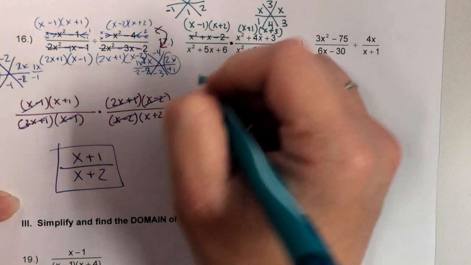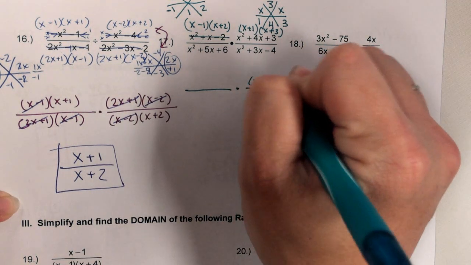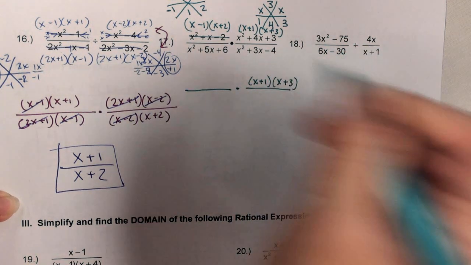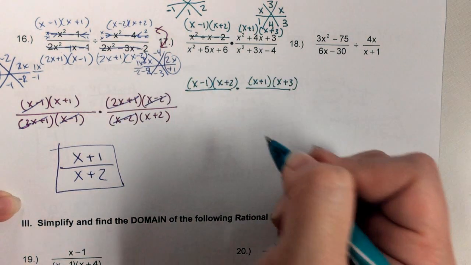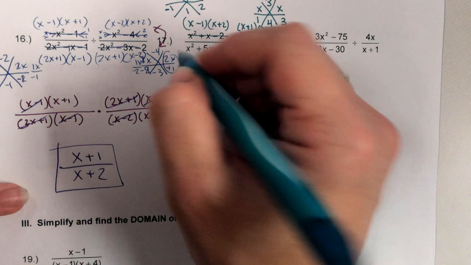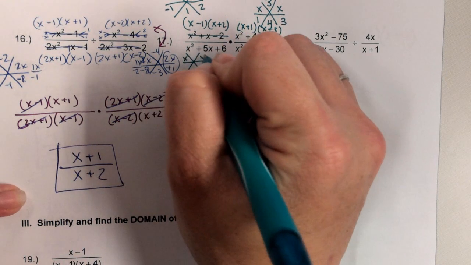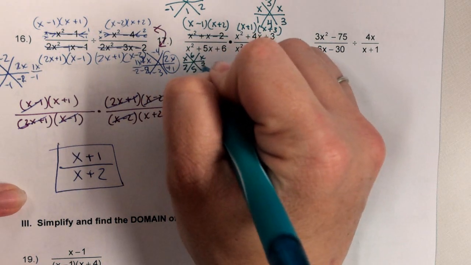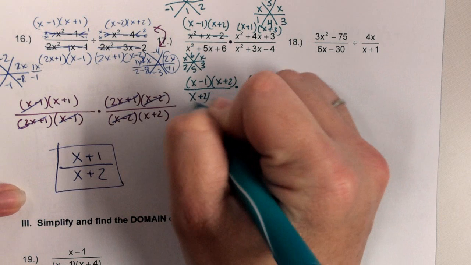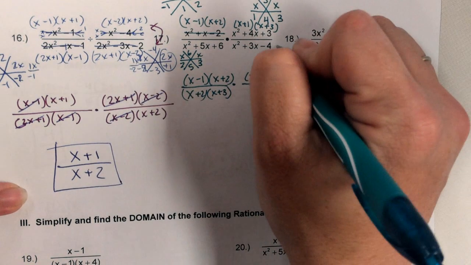So I'm going to rewrite this. We have our 4 parts. This is x minus 1, x plus 2. And now let's factor the bottom. So this would give me x, b is 5, a times c is 6. So we 2 and 3. And we didn't flip anything because it was already multiplication.